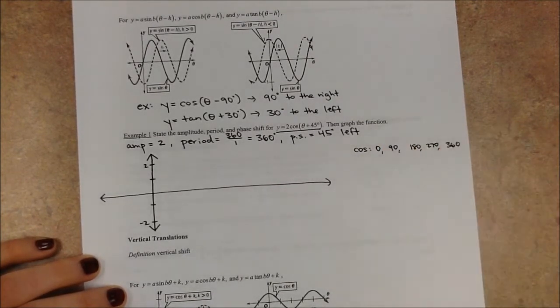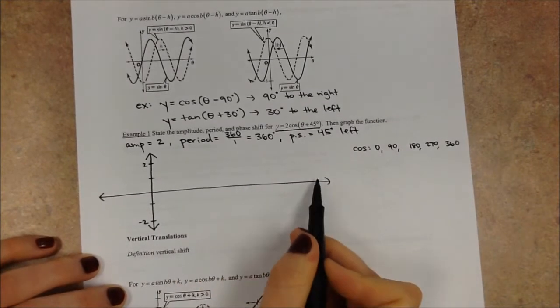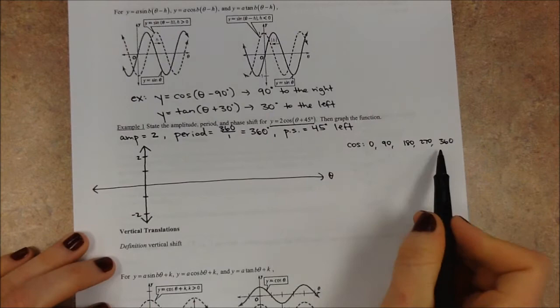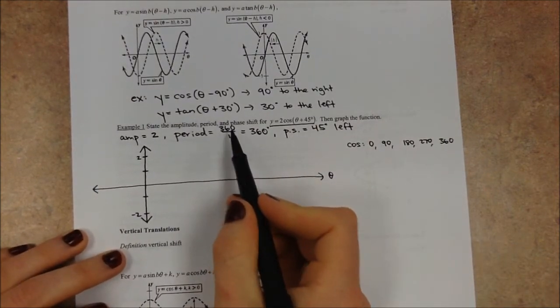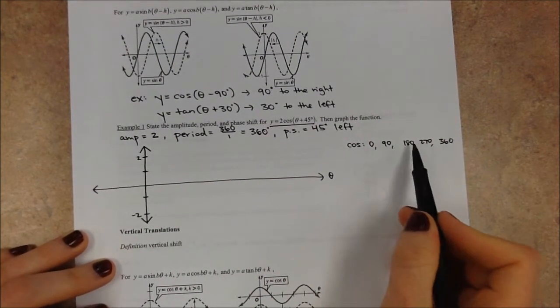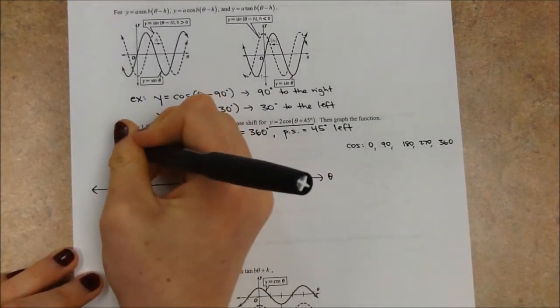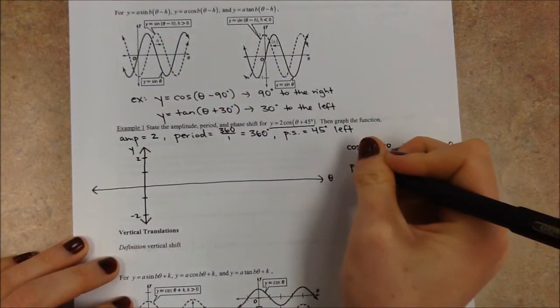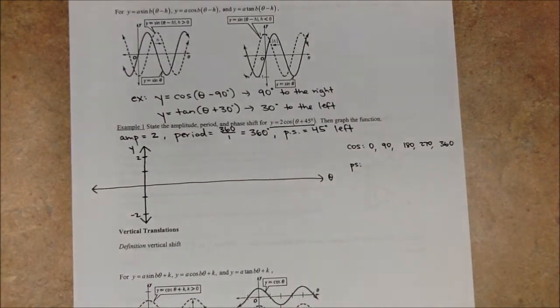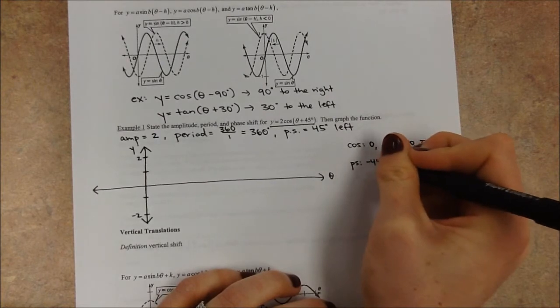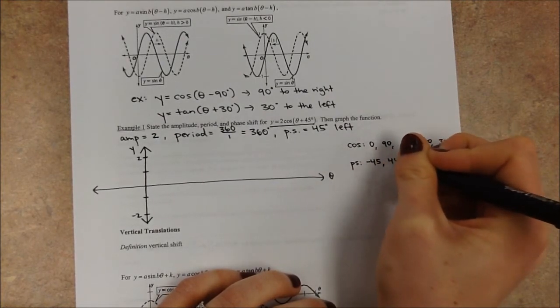So here's what I would normally mark on my theta axis if I didn't have a phase shift. That's always what I want you to start with first. Look at the period, and mark down where these points would be on the theta axis without a phase shift. Then, right underneath, with the phase shift, I want you to move everything 45 degrees to the left. So basically you're just subtracting 45 from all of those values.